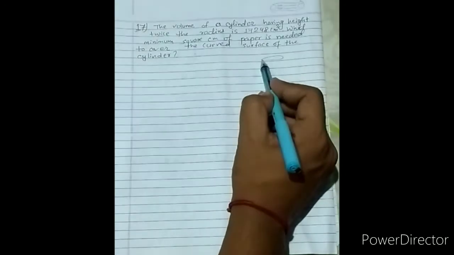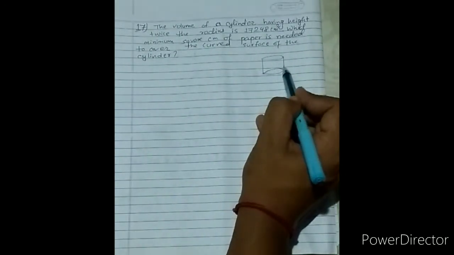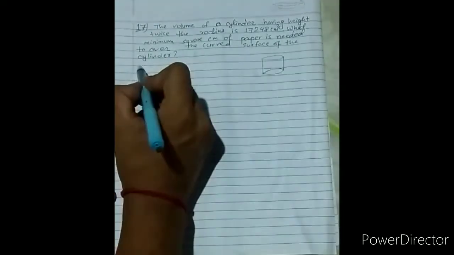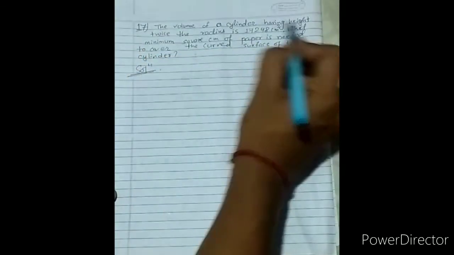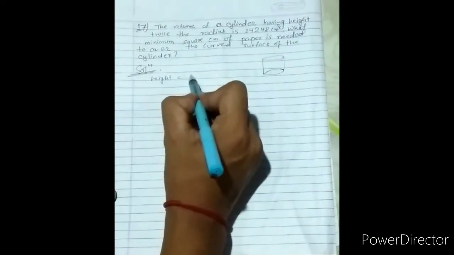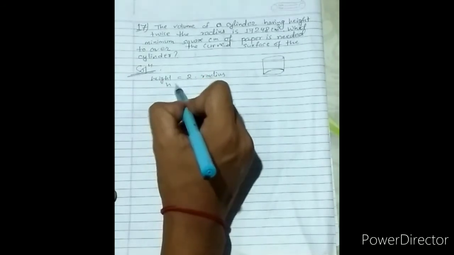It means you have to find curved surface area, because to cover its curved surface you require curved surface area. Now, according to the question, height is twice the radius. It means h equals 2r.